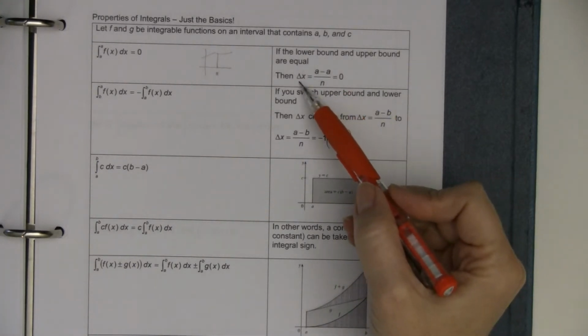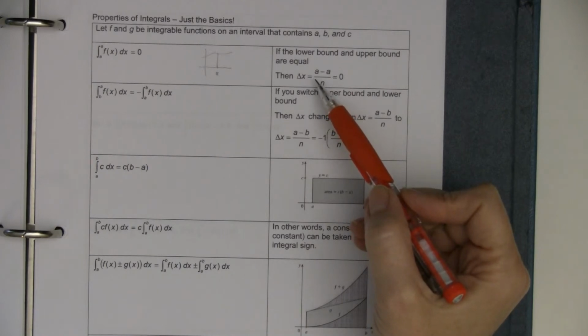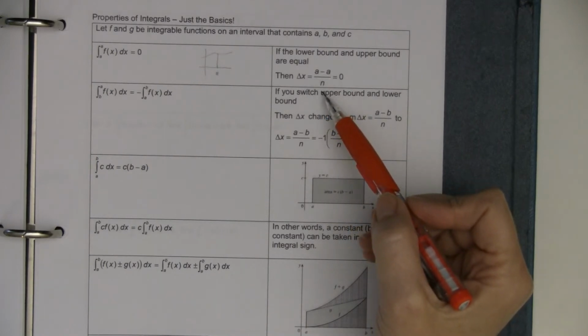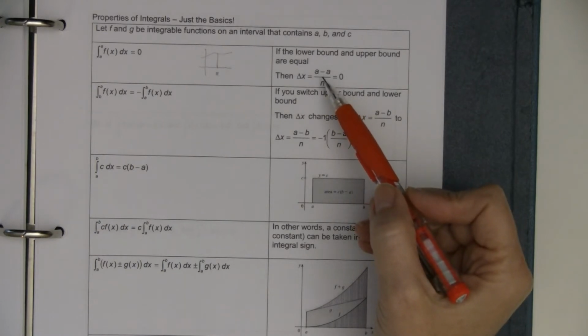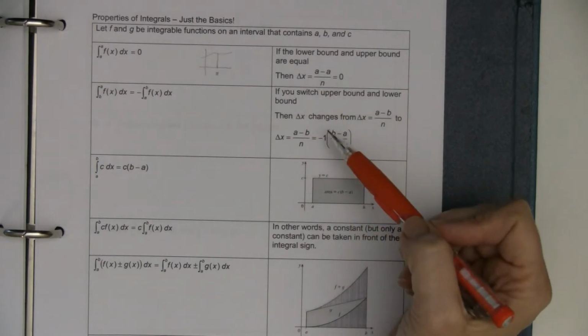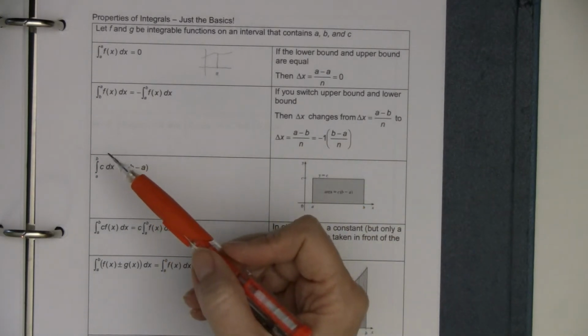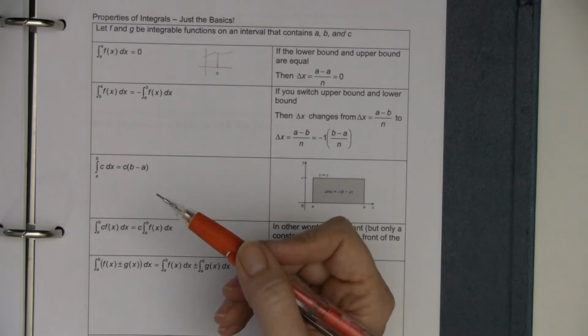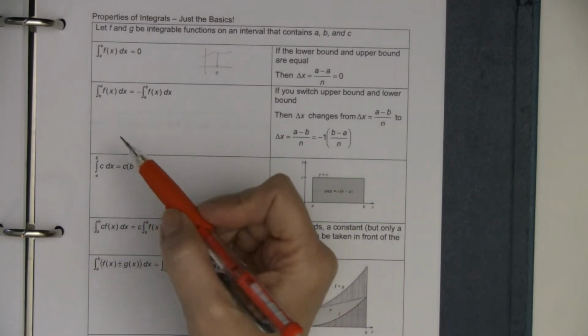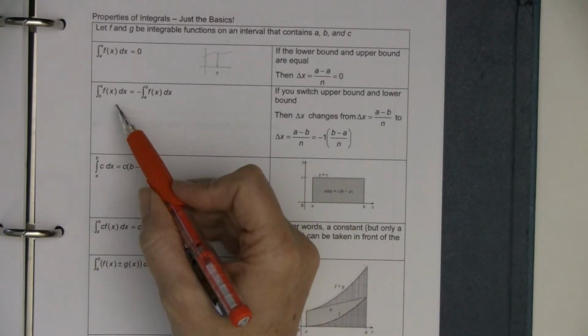And so more reasons for it if you wanted. Remember that your delta x is your upper bound minus your lower bound divided by n. And if your upper bound and your lower bound are exactly the same, a minus a is 0. And then this property is so that you can adjust your upper and your lower bound.